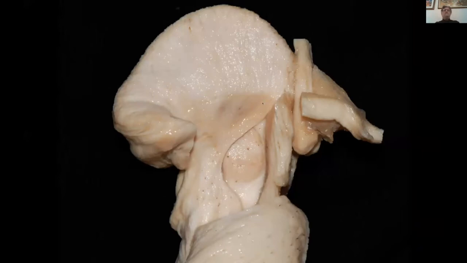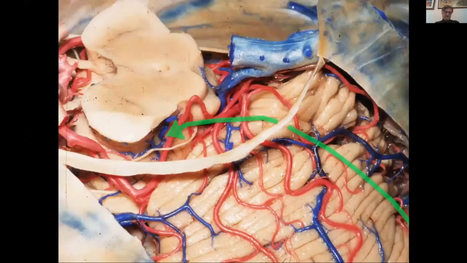This is a beautiful dissection from a lateral view of the midbrain, where we can observe the substantia nigra here, and here we will find the red nucleus. This red nucleus is really a small nucleus, but it's full of connections that give the impression of a huge nucleus.